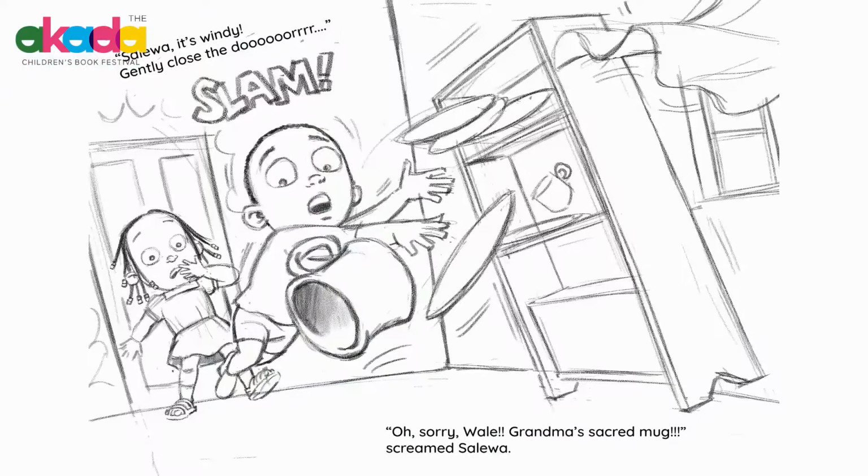And in the process, Shaliwa ended up slamming the door that shook everything in the house, including grandma's finest china wares. So here, as you can see, Wale is trying to save the china wares, even grandma's special mug, which unfortunately he wasn't able to do. So the next scene now, I'm going to show him with the sister, afraid, sad, because grandma's special mug is broken.